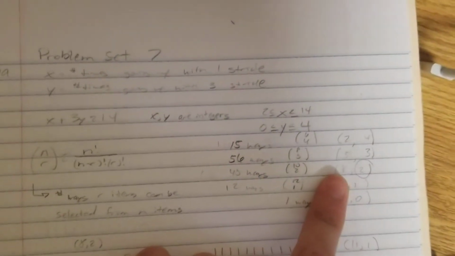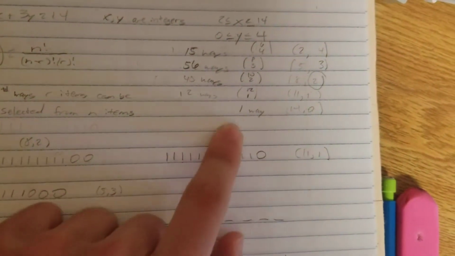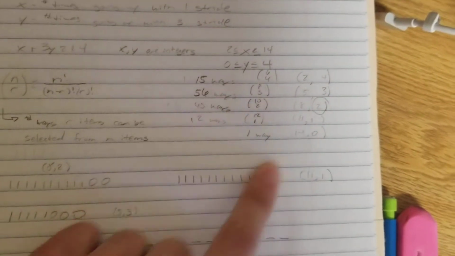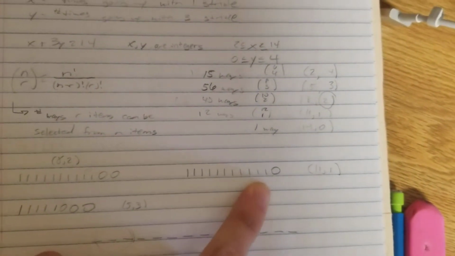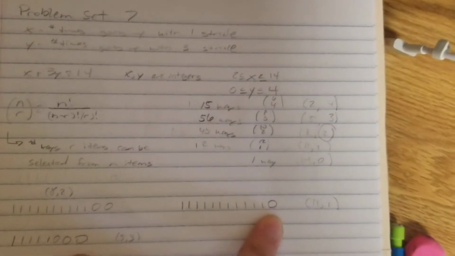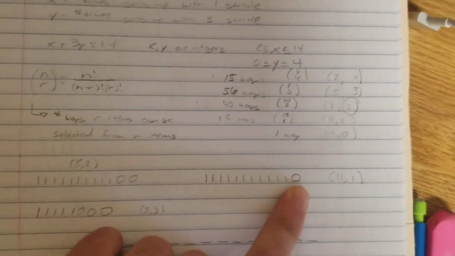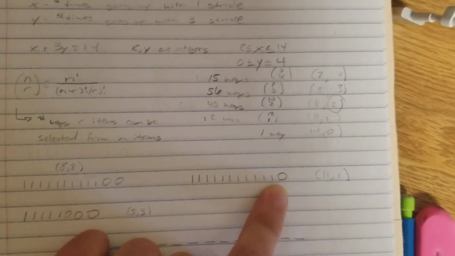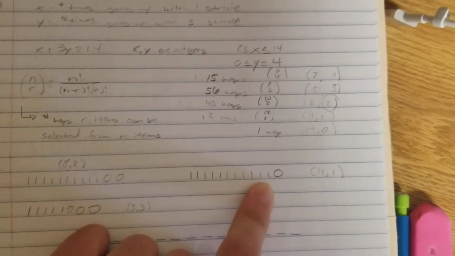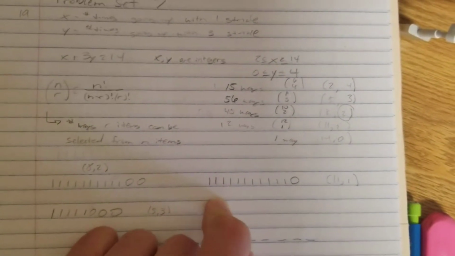So in order to find that, the first thing I did was look at it physically. For example, with the point 11, 1, we have 11 1-strides and 1 3-stride. You can just put different combinations here. So the number of ways of counting is 1, 2, 3, up to 12.